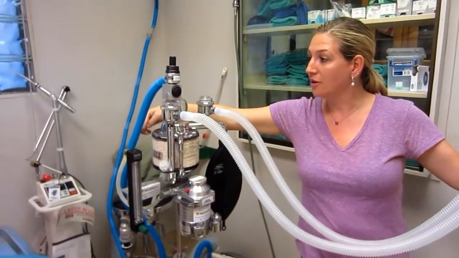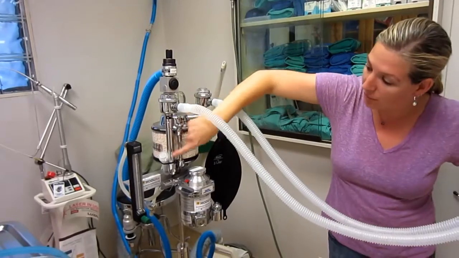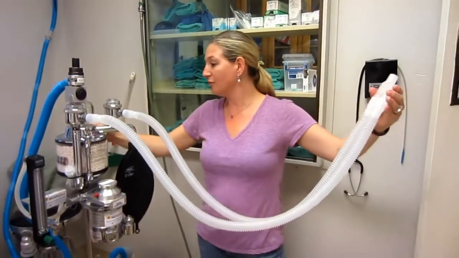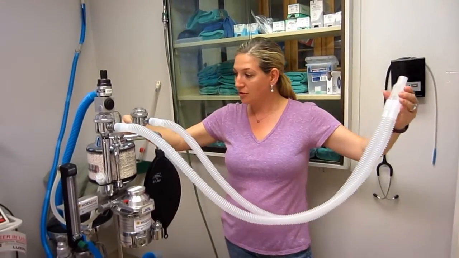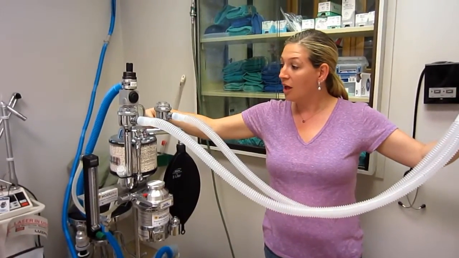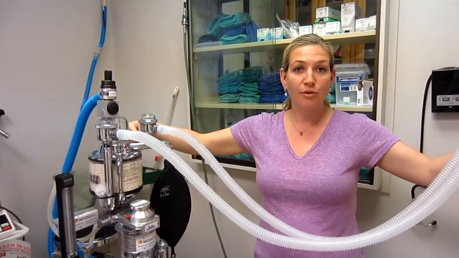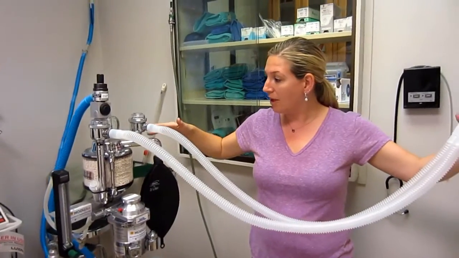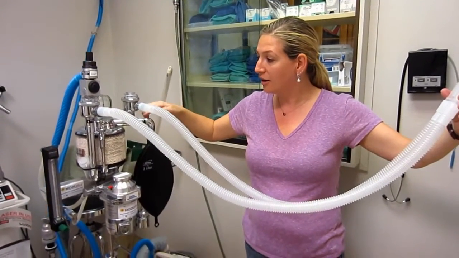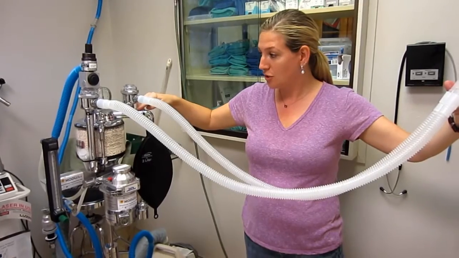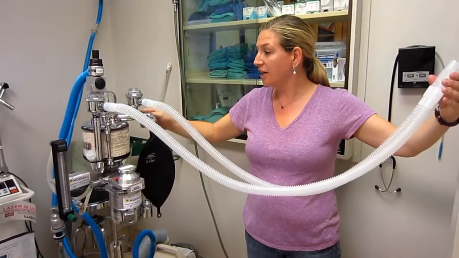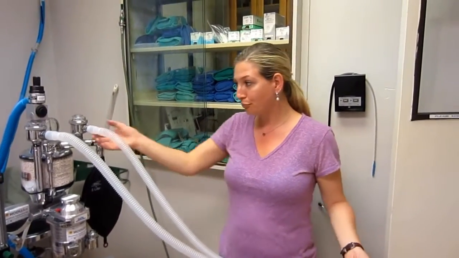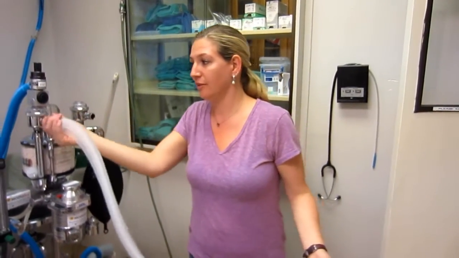Some will go up into our scavenging system. Most of it will come down, be filtered through our CO2 absorbent canister, and then back up to our inhalation valve will be usable oxygen and isoflurane. That will then be mixed with our fresh gas inlet here to deliver fresh O2 and isoflurane, and it will go into our patient again, and our circle continues. So that is rebreathing.